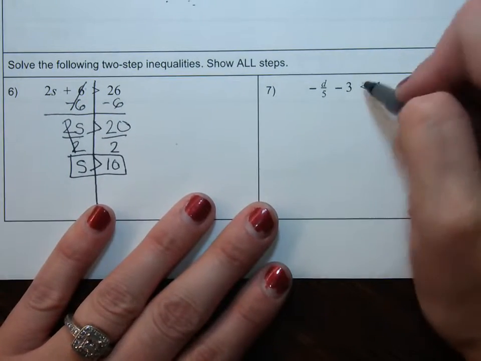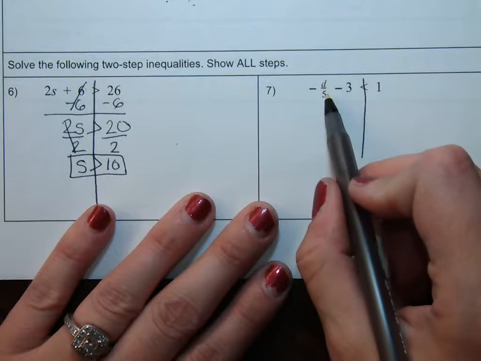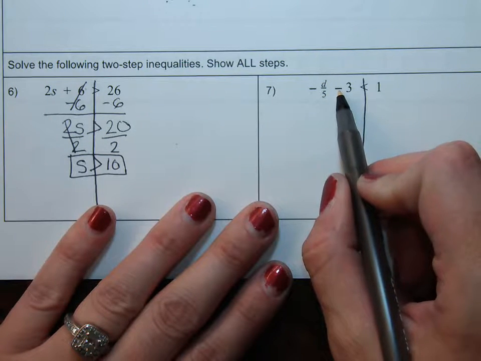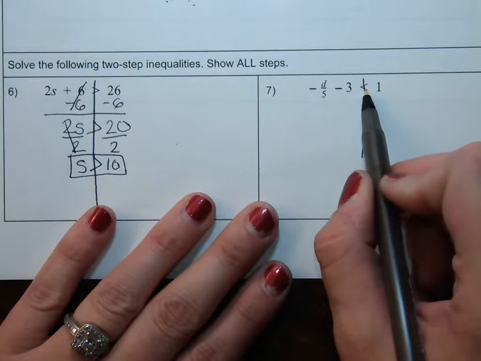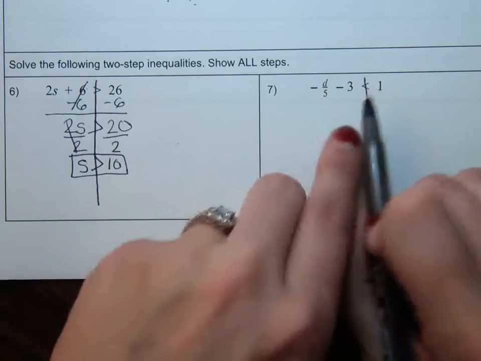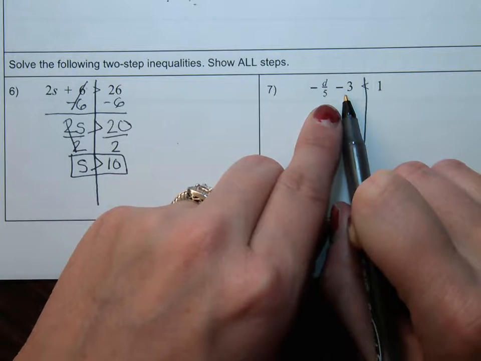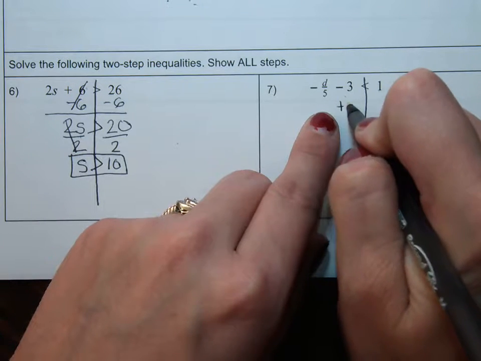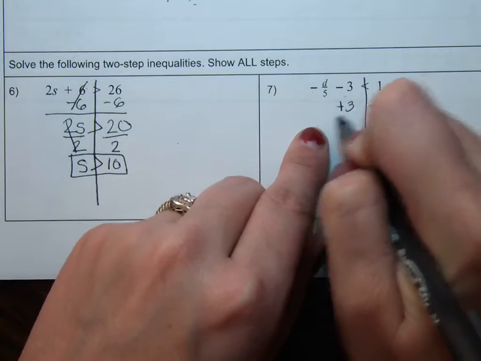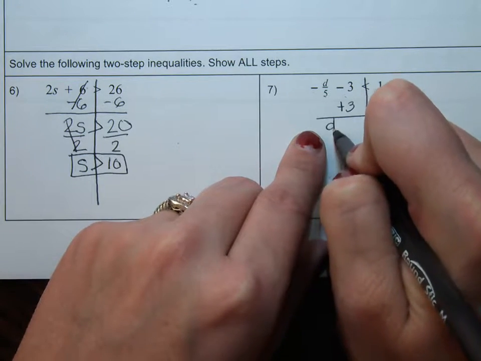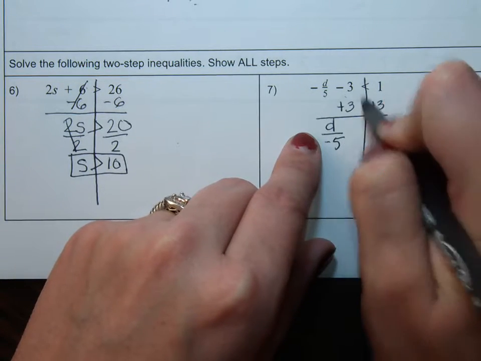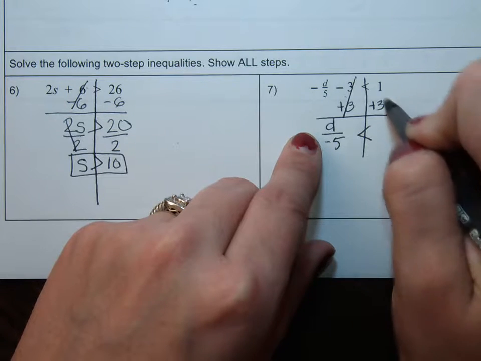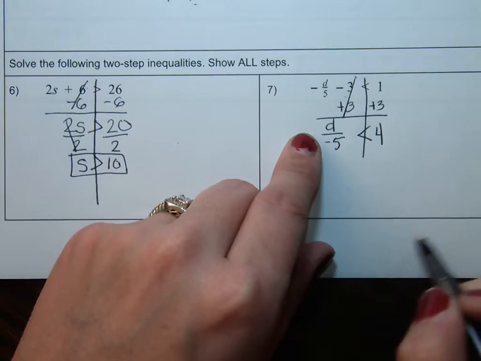Number 7. We have negative d over 5 minus 3 is less than 1. Again, we always want to start with the number without the variable, which in this case is the negative 3. The opposite of negative 3 is adding 3 to both sides. That'll give me d over negative 5 is less than 1 plus 3 is 4.